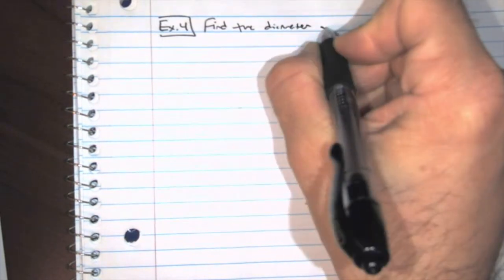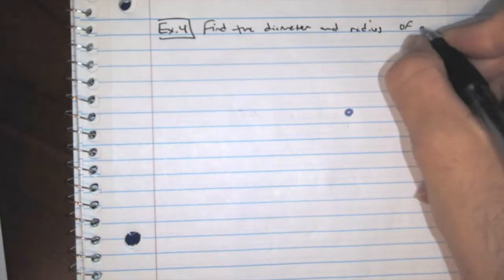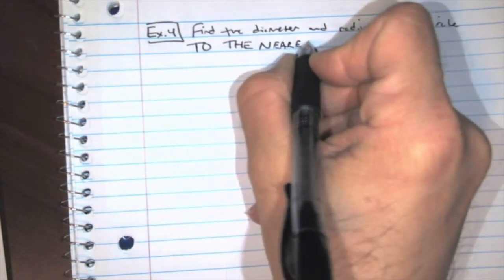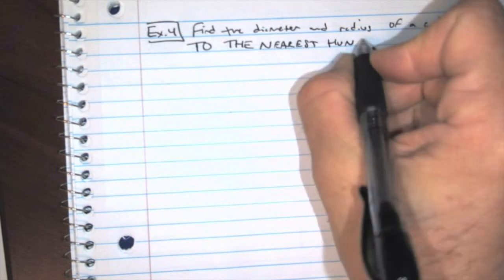Alright, something you've all been waiting for. The time that Mr. Kosal says, last example. Everybody, this is the last example. I'd like you to find the diameter and radius of a circle to the nearest hundredth.